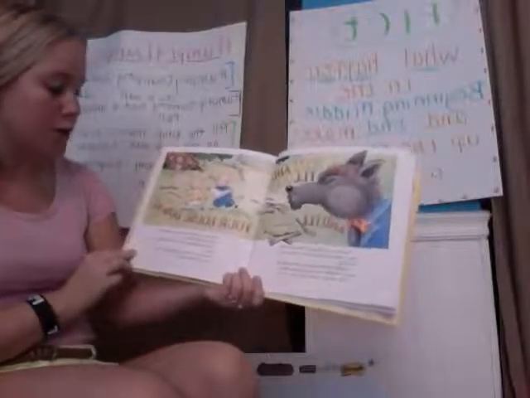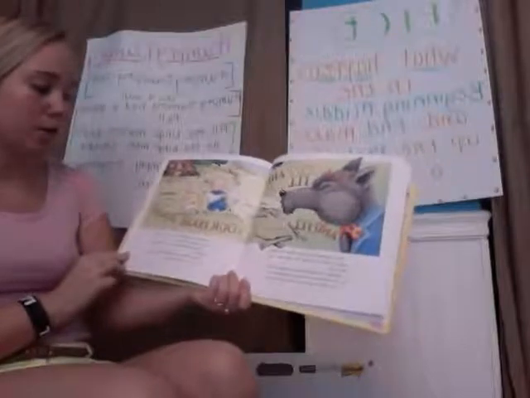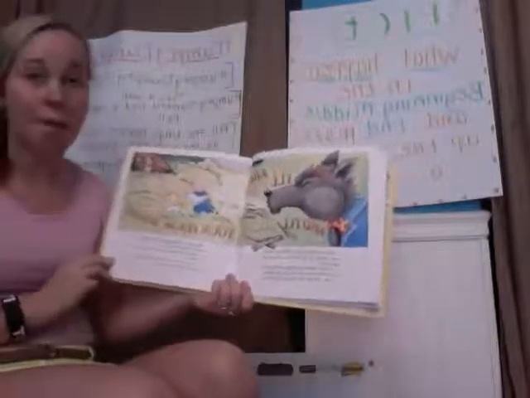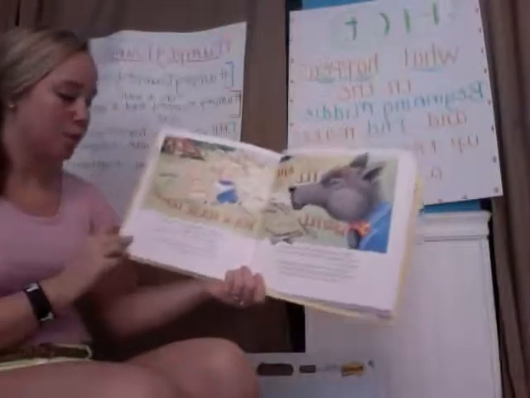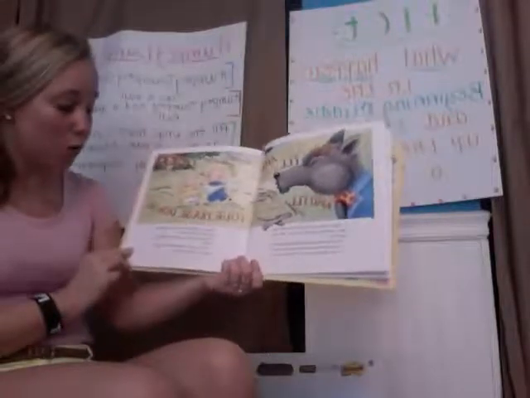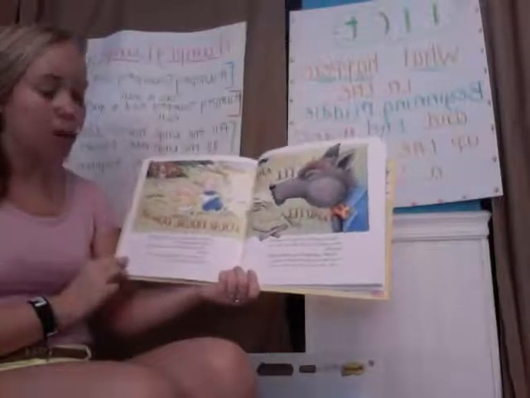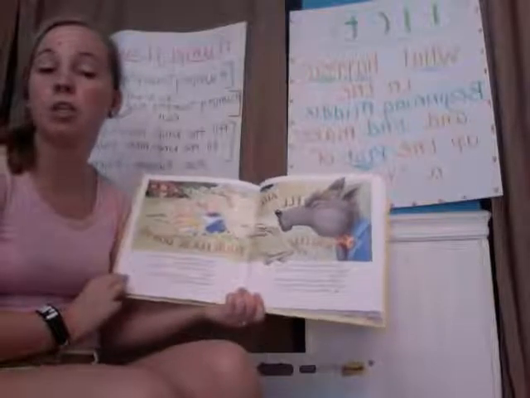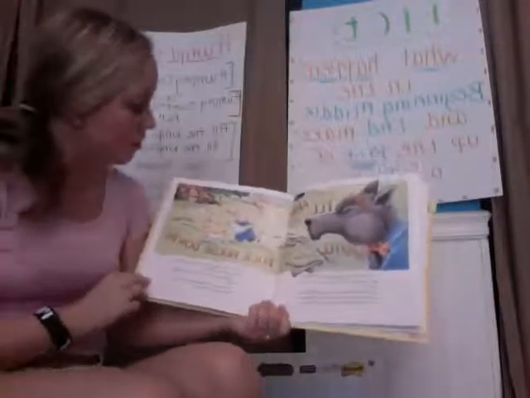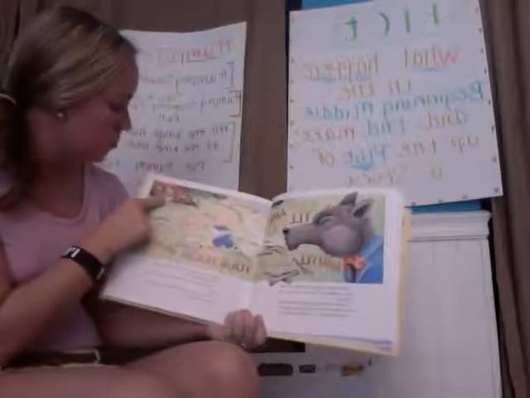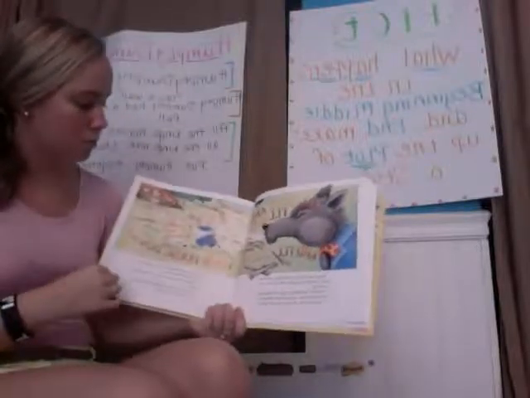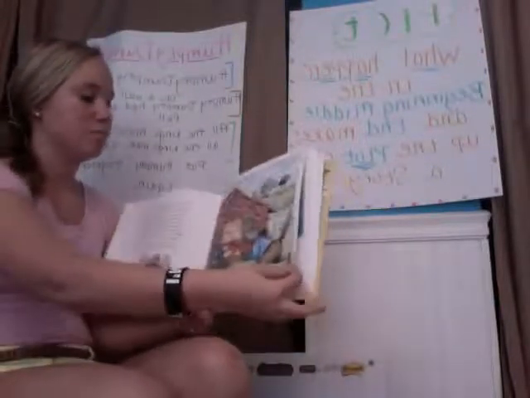Sure enough, they heard the big bad wolf outside. "Little pig, may I come in?" cried the big bad wolf. "No, you may not," said the third little pig. "Not by the hair on my chinny chin chin." There's the house. There's the big bad wolf. What do you think is going to happen?